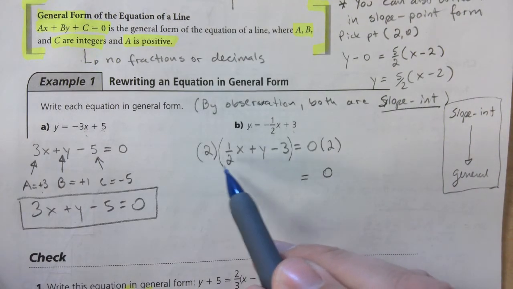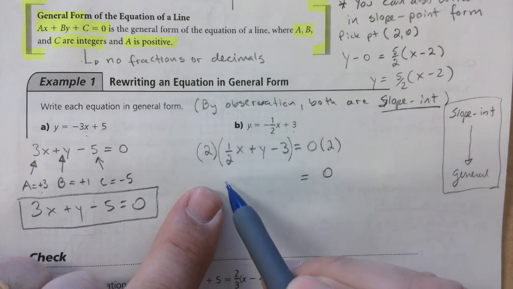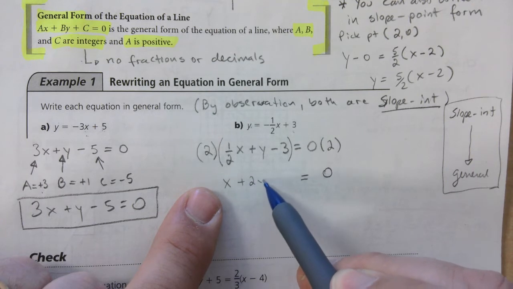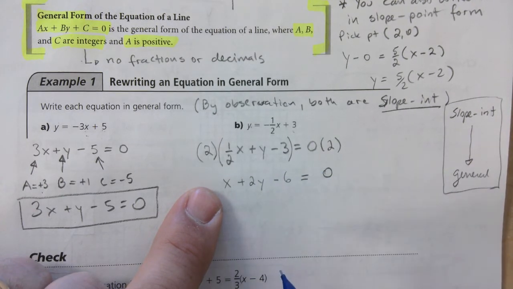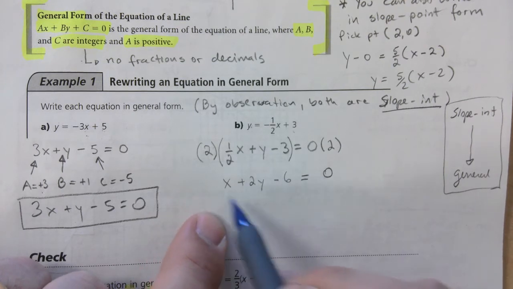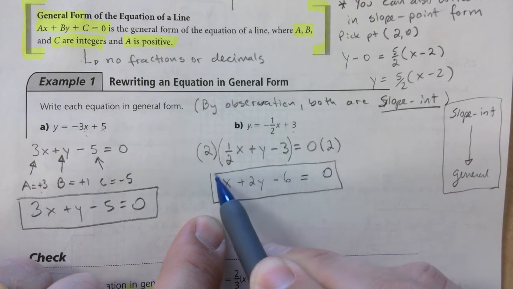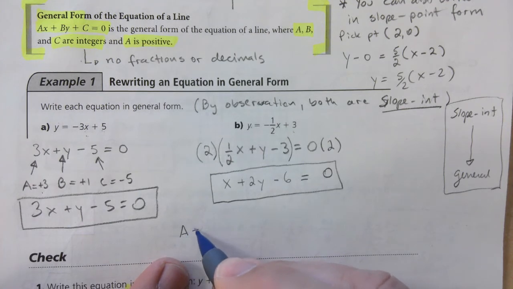And then here, you distribute, right? So you have to distribute. That gives you x plus 2y minus 6. Okay, and now you're done. A is positive.